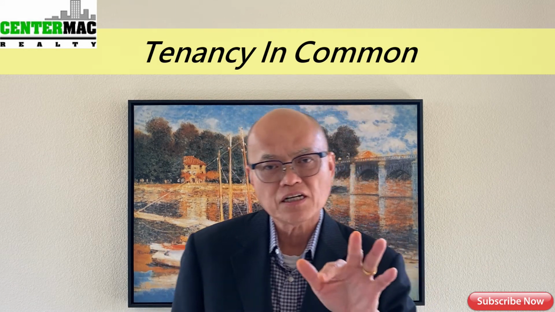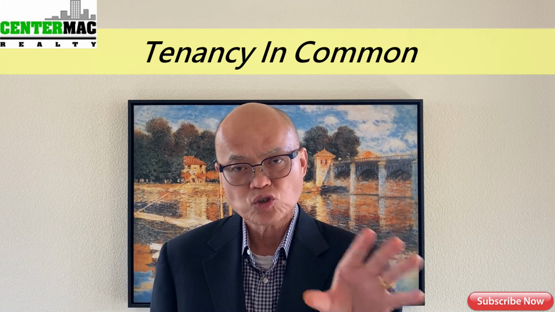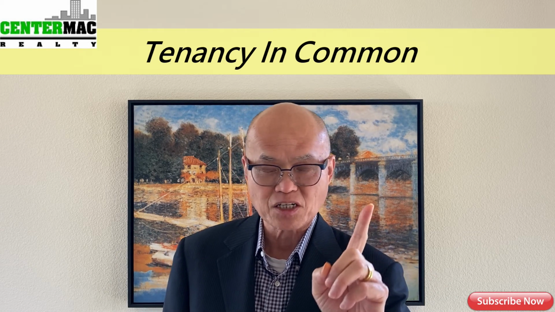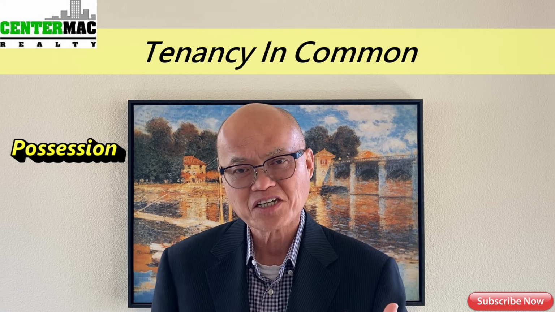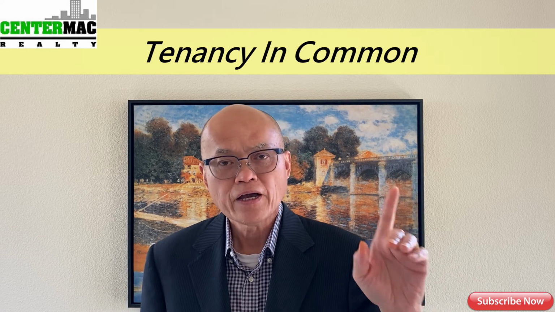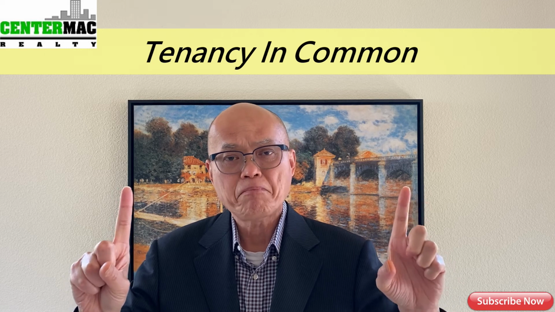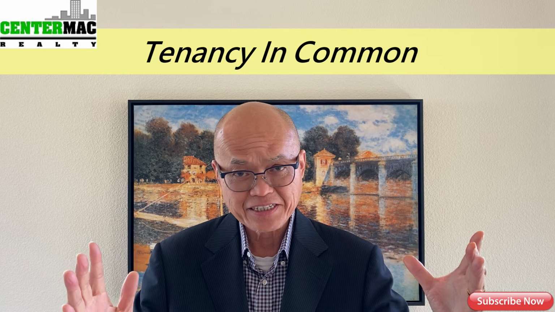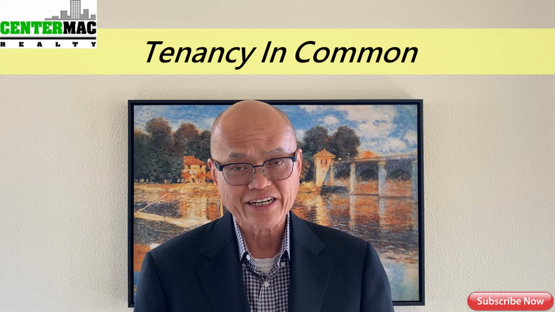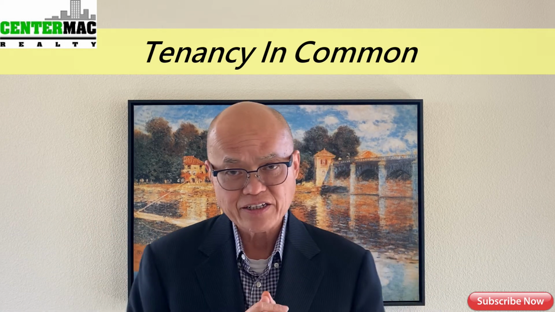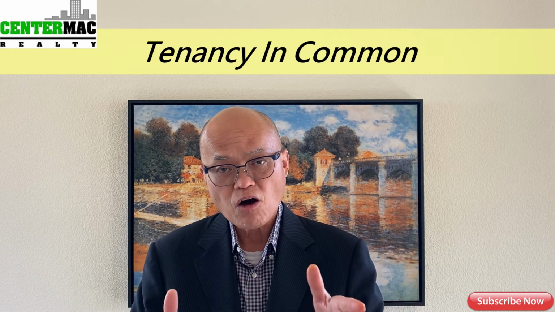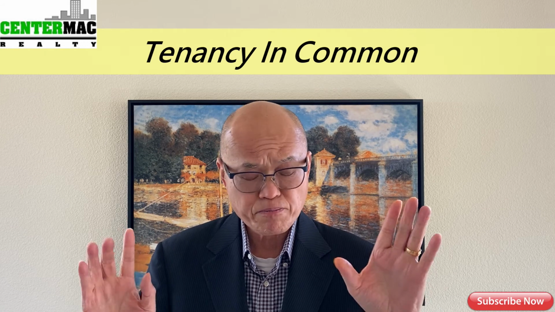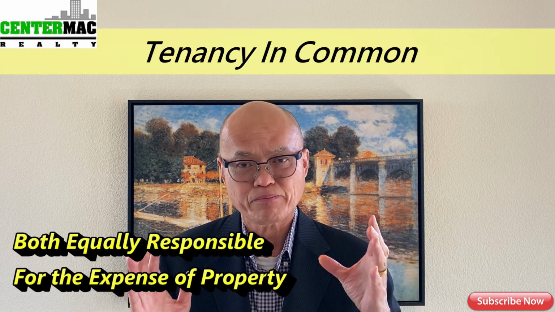Next, we want to talk about tenancy in common. Tenancy in common is a little different than joint tenancy in the sense that it only requires 1 unity. That is the unity of possession. So what does unity of possession really mean? To give you an example, A and B are both tenants in common. They take title as tenants in common. A lives in the United States. B lives in China. So the law says if you are tenants in common, you are both equally responsible for the expenses of the property.